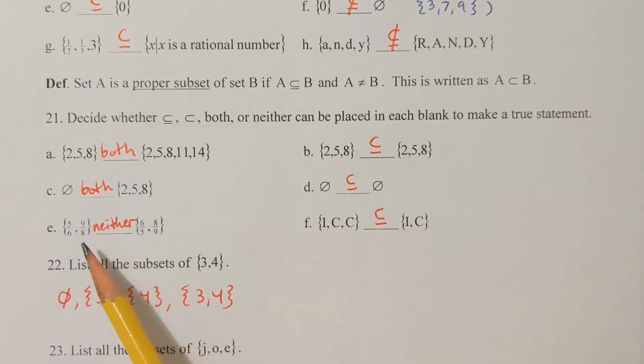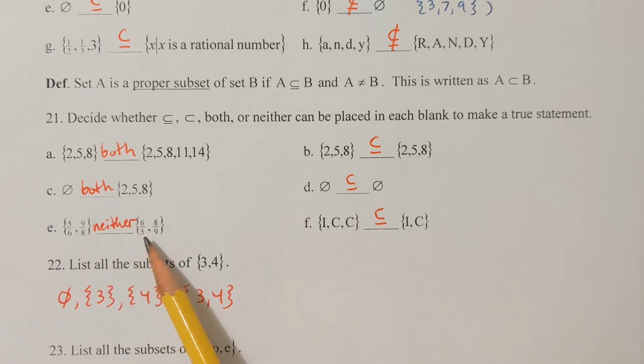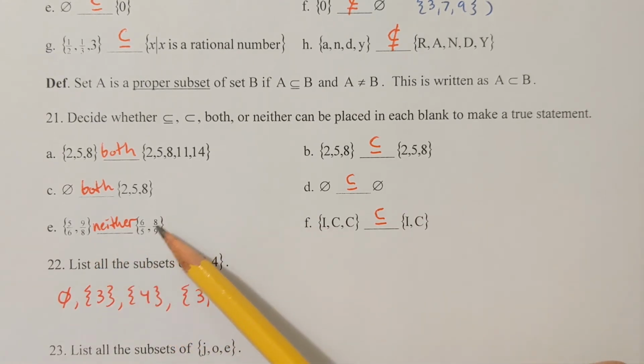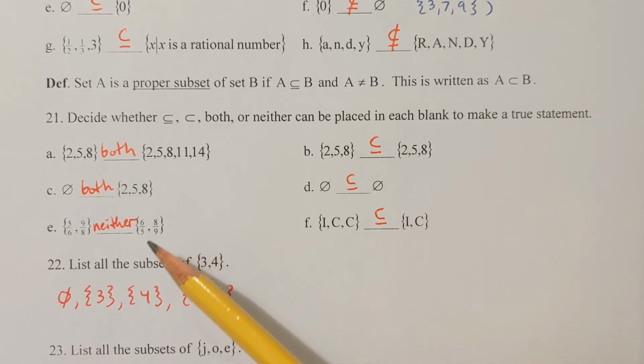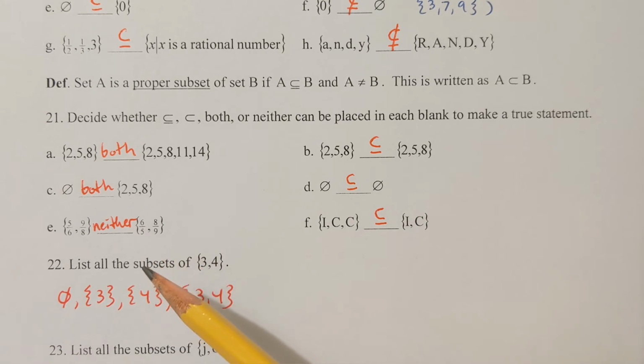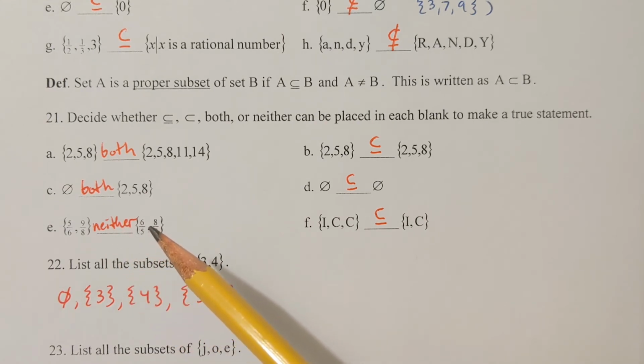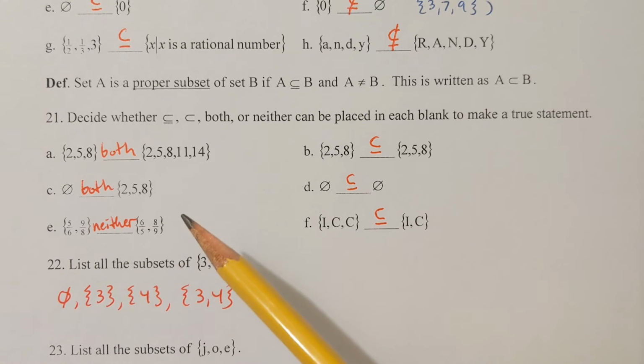Part E, I've got the set containing 5/6 and 9/8, and the set containing 6/5 and 8/9. Well, that's going to be neither, since 5/6 is not seen in the other set. So it's not a subset. It's not a proper subset either, since these two are not equal to each other, or a subset to begin with.